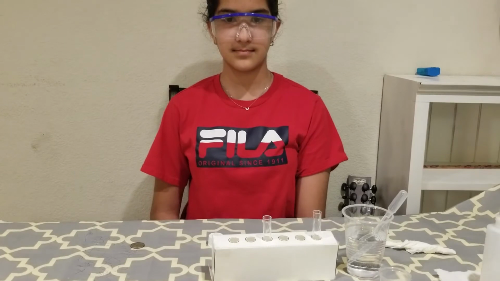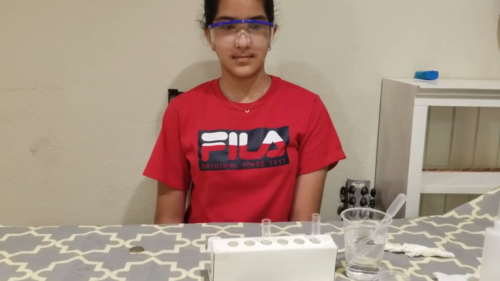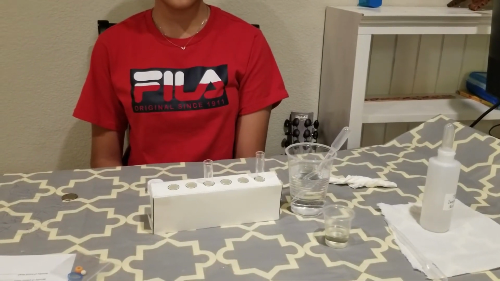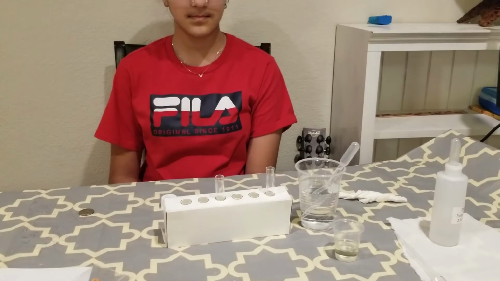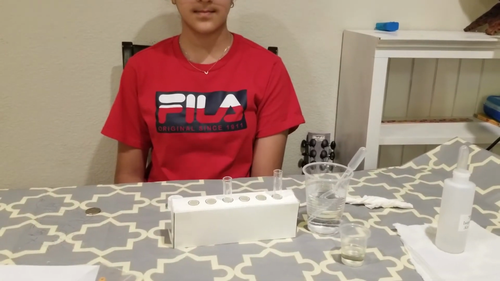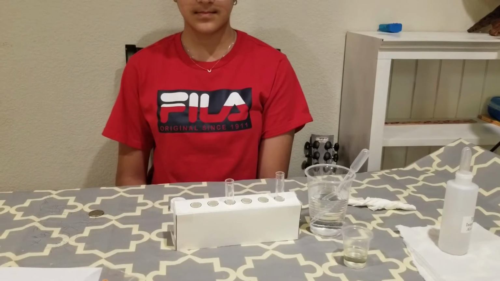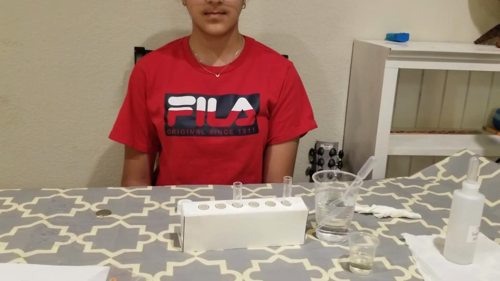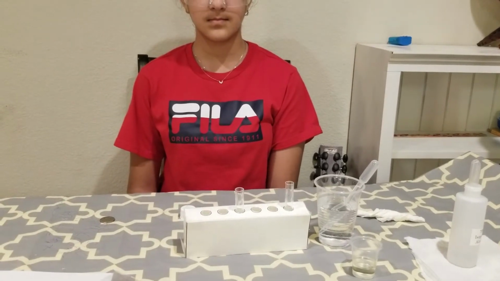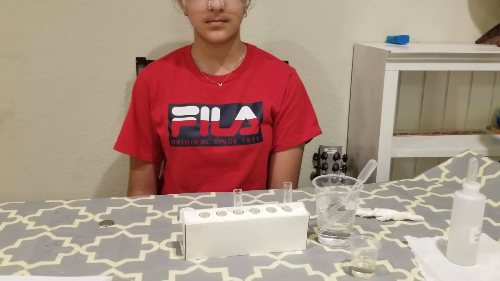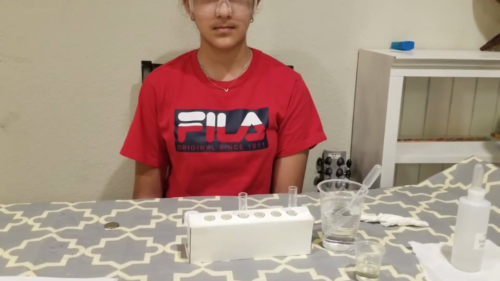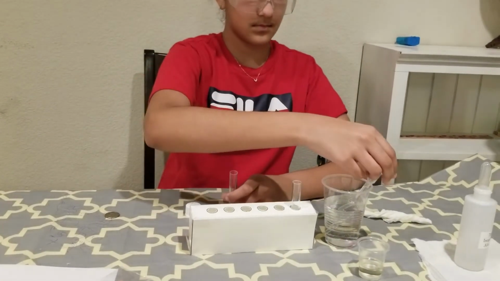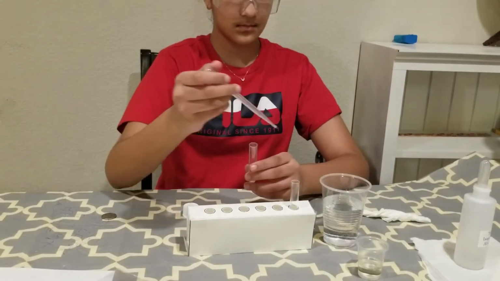Okay, now Laiba will show you how to make a density column. For the density column, we will use water, rubbing alcohol, and cooking oil. We already determined the densities of all these three liquids in the previous section of this lab. Based on those densities, you have to determine which liquid is more dense and what is next after that. The more dense will go first. So we have water as the densest liquid.